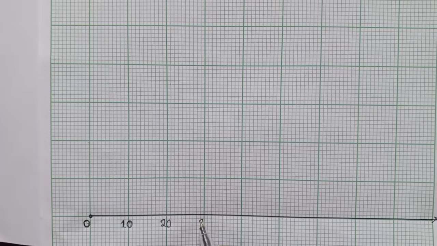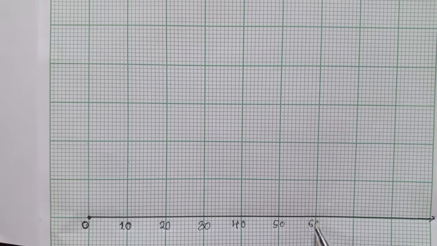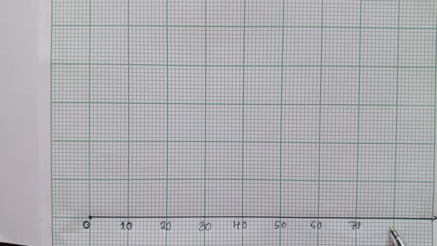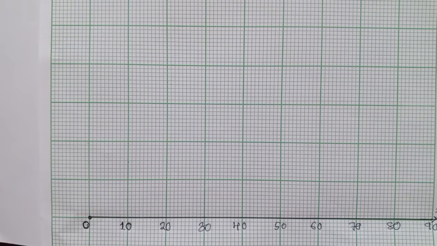Let me read the question again. 2 centimeters to represent 10 units. So whatever they say, if they say 5 units, it means you'll be moving in 5s. Now they've said 10 units, so you'll be moving in 10s. So 10, 20, 30, 40, 50, 60, 70, 80, and 90. So this is our x-axis. Okay, so we're done with the x-axis.